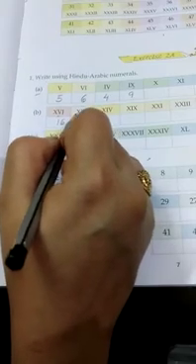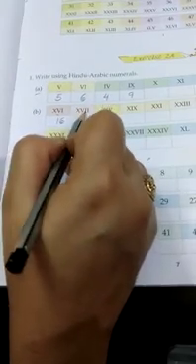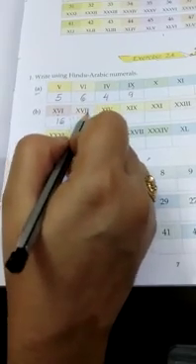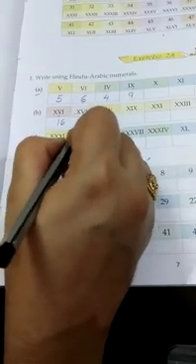XVI. Okay, so the value of X is 10. The value of V is 5 and the value of I is 1. So this will become 10 plus 5 plus 1. 10 plus 5 is 15. 15 plus 1 is 16. So the value of XVI is 16. Okay. Next is XVII, means the value of X is 10. The value of V is 5. So this is 1 and this is again 1. So 10 plus 5 is 15. 15 plus 2 is 17. So I will write here 17.